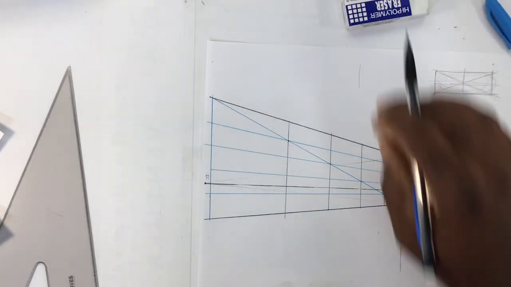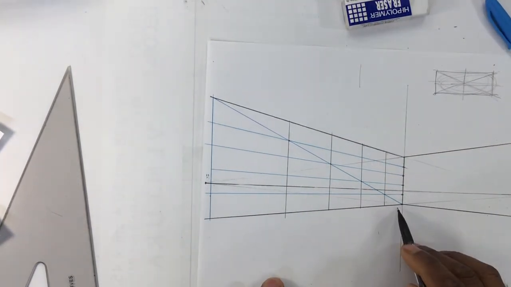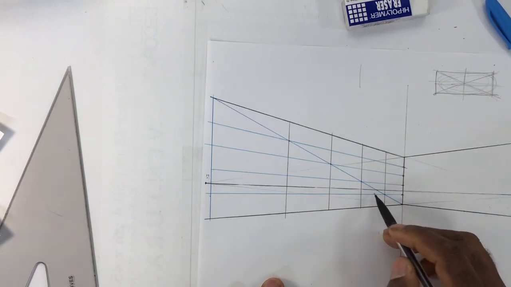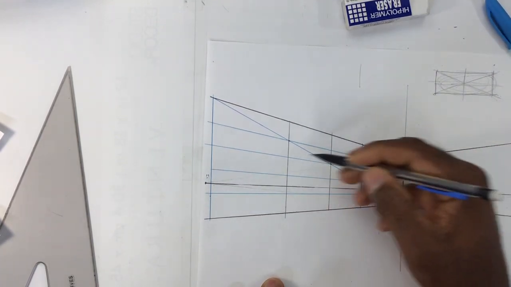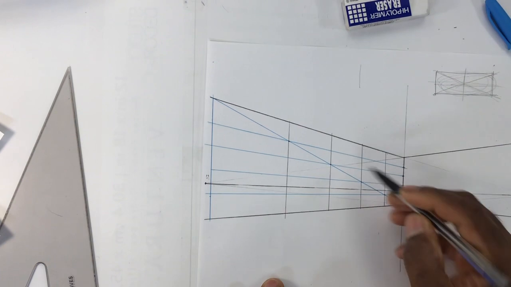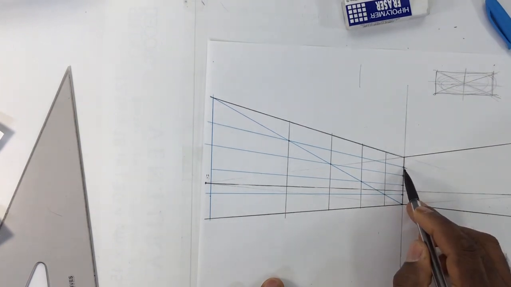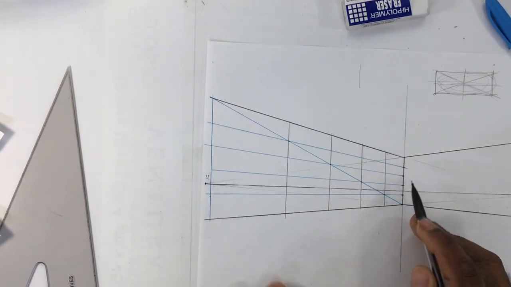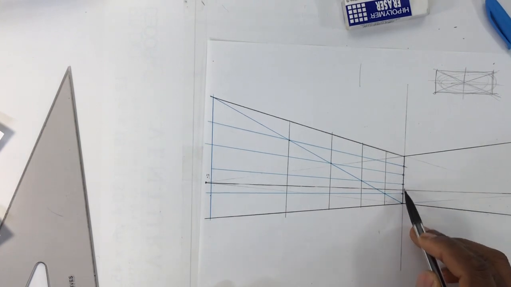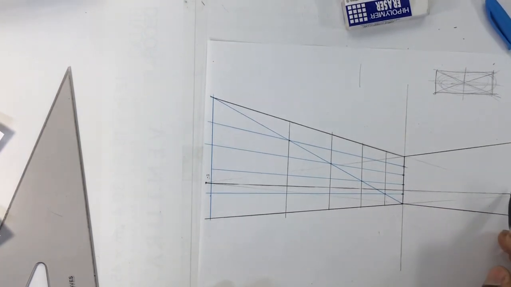Okay, so let's say you've got this in place, so you've got your verticals now, you've got your horizontals. You can just extend these out using vanishing point 1 to hit these points and extend it out to this wall.